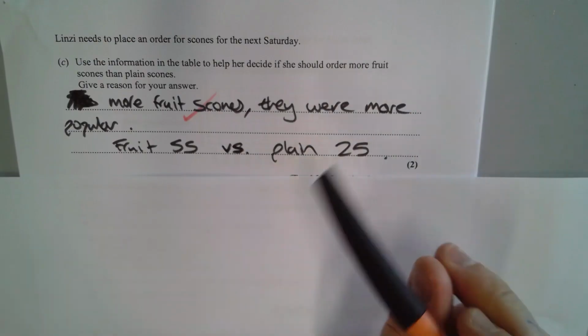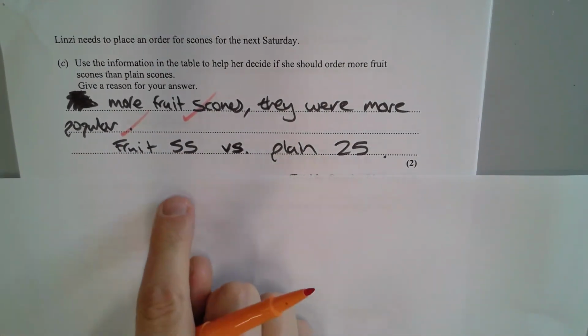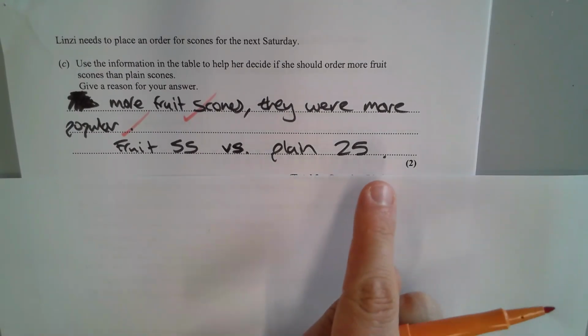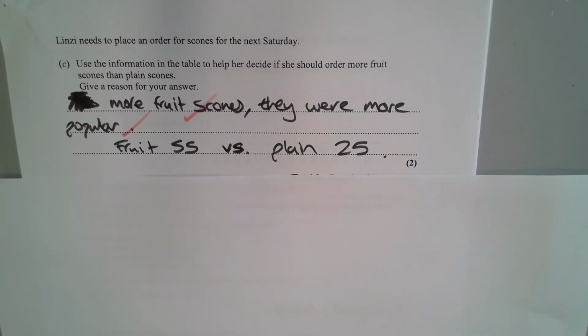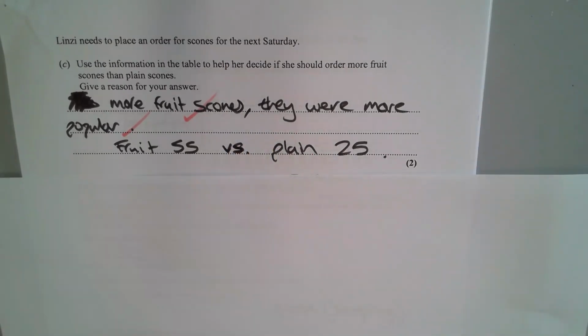How could we explain this? One way is by saying they are more popular, that is all you need. Or you could use the numbers, 55 fruit scones were bought versus 25 plain scones. It's not 3 marks, it is just 2. So this is just another way of getting the second mark. And that question's gone.